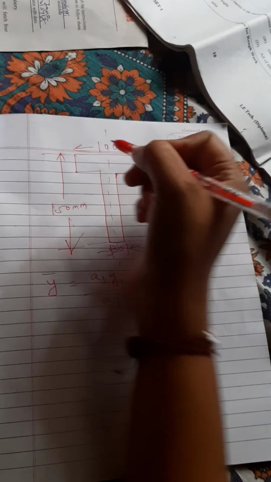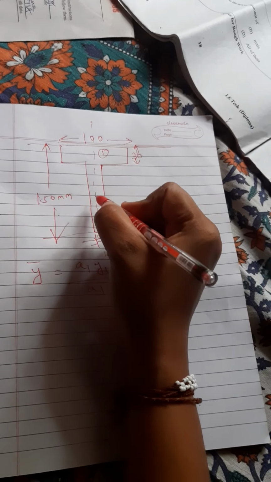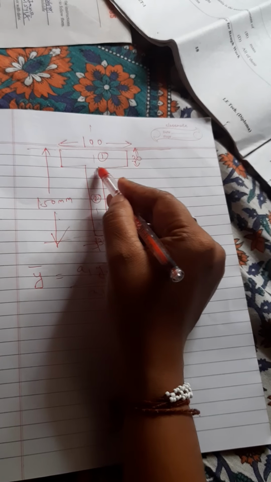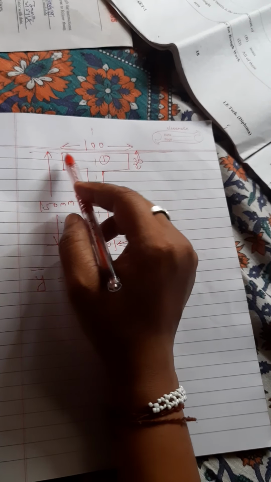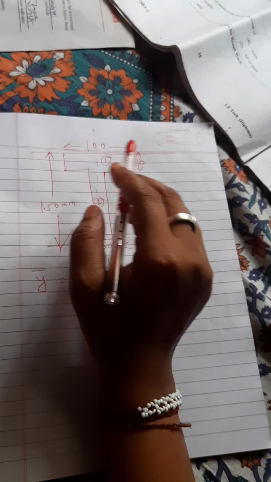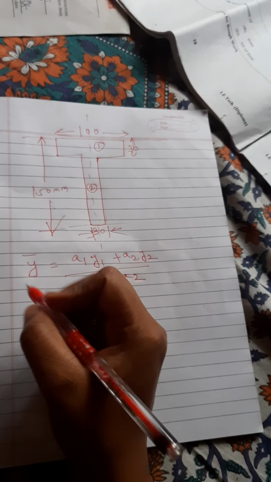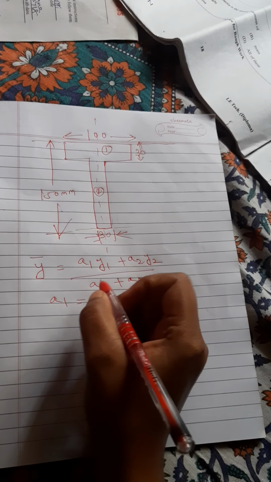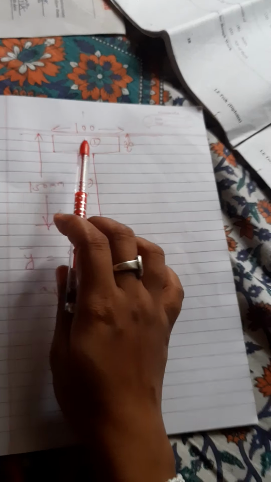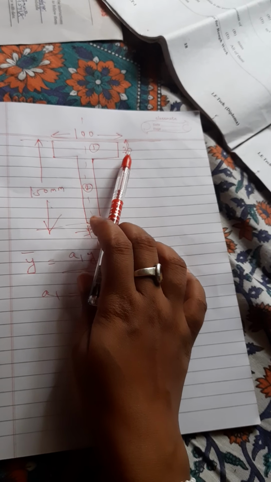What is a1? We will divide it into section 1 and section 2. This is section 1 and this is section 2. This vertical is section 2 and this flange is section 1. So here a1 is the area of the first section. So what is the area? 100 into 30, both in millimeter.